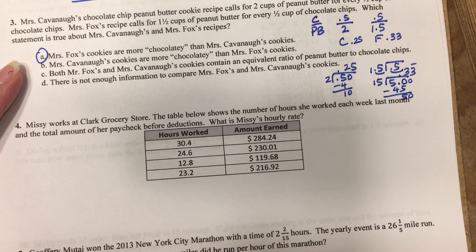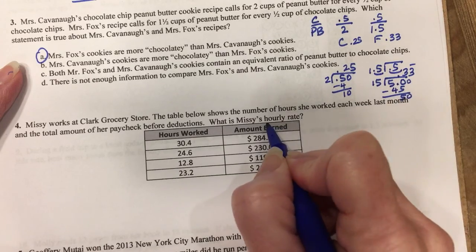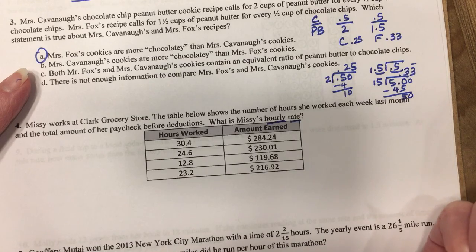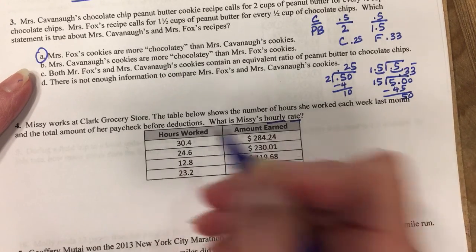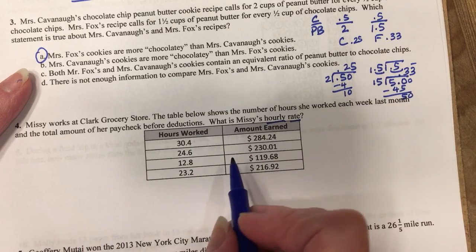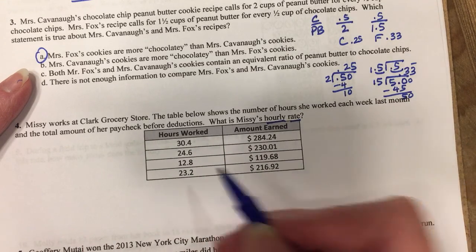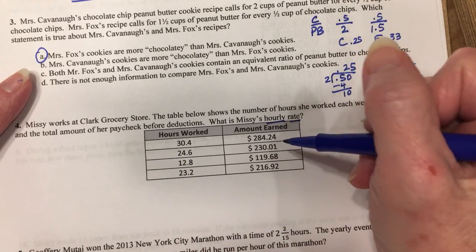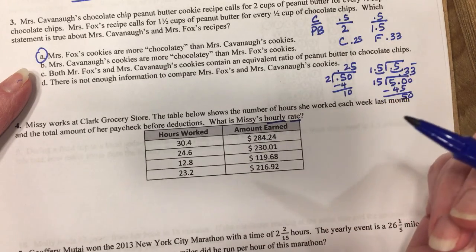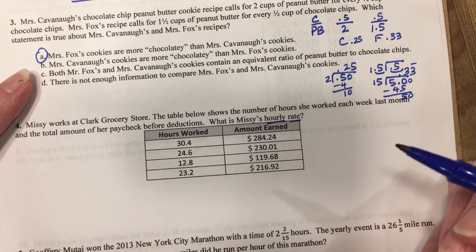The table below shows the number of hours she worked each week last month and the total amount of her paycheck before deductions. What is Missy's hourly rate? All right, so if I just want an hourly rate, I want the rate for 1 hour. So that's a unit rate, which means I'm just dividing the amount she earned by the hours she worked. And I only really have to do this once because her hourly rate doesn't change. Her hours may change and her amount may change, but the rate at which she is paid doesn't change. So I can just pick the one I think might be the easiest to divide and use that one.